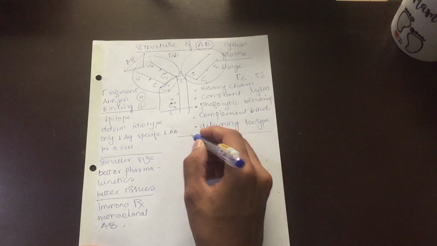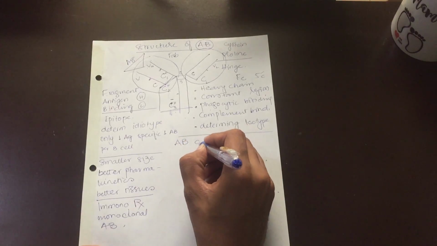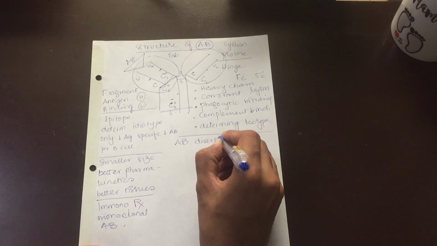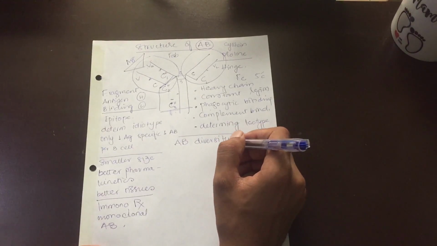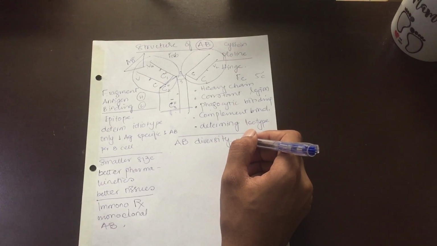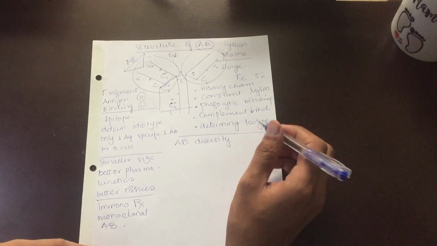Then we have two things: antibody diversity. So how are antibodies diverse in nature, how are they very much different from one another.